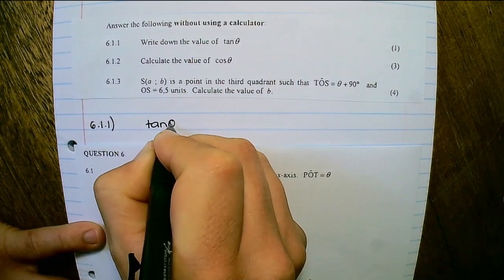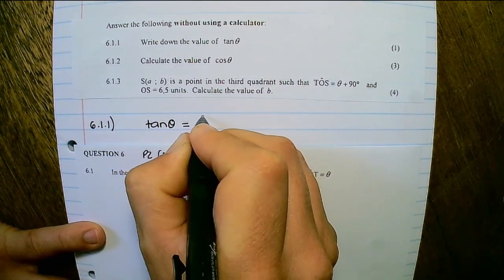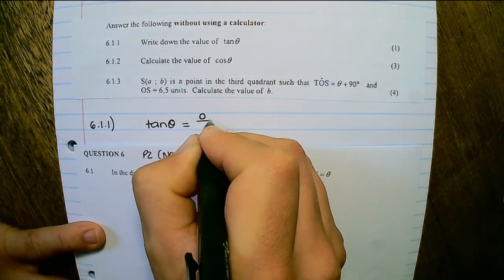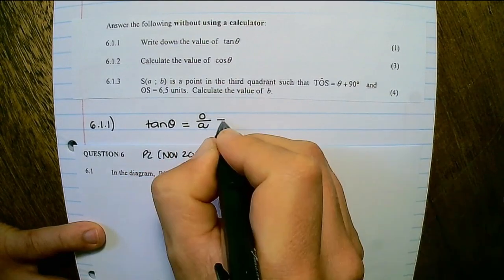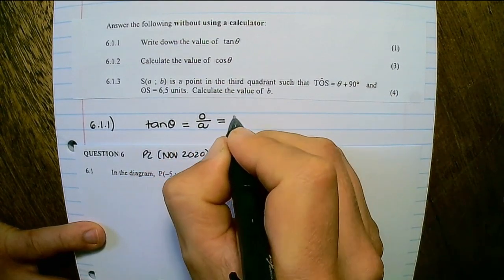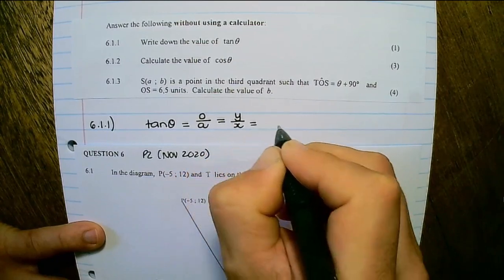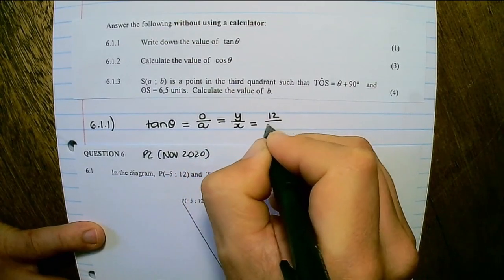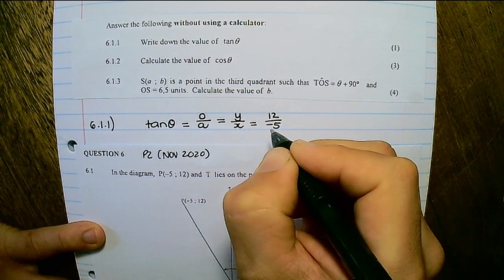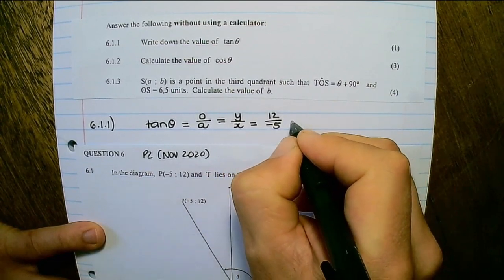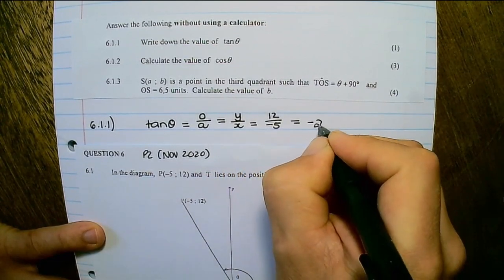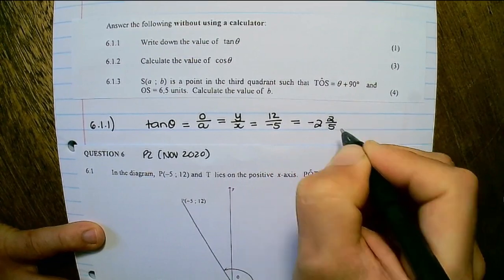So tan theta is equal to the opposite side over the adjacent side. And in terms of diagrams, it will be y over x. So that will be 12 over -5, or we could say -2 and 2/5.